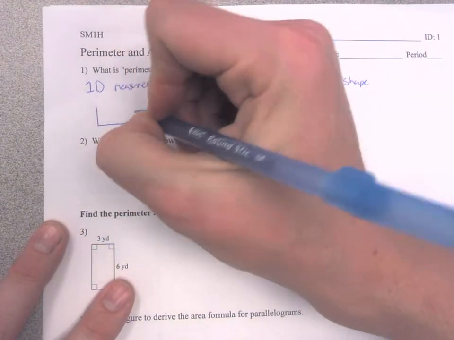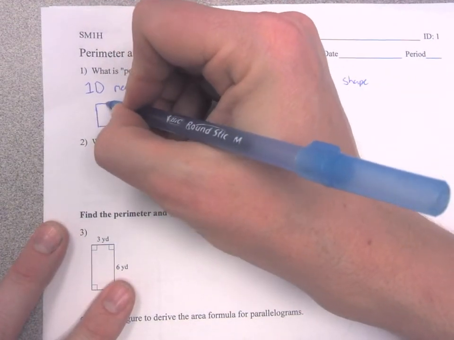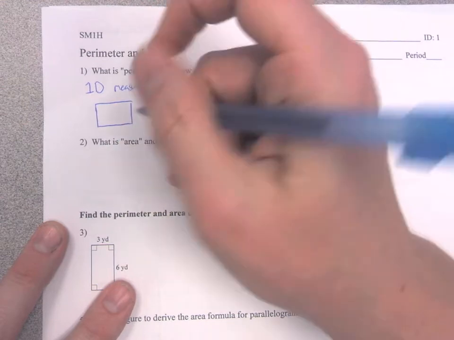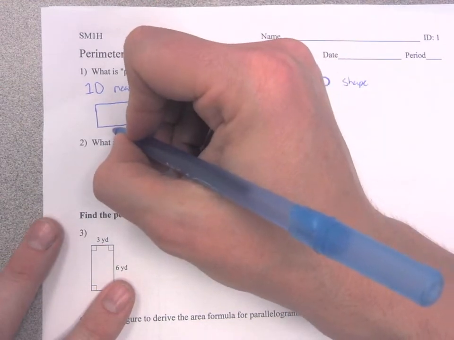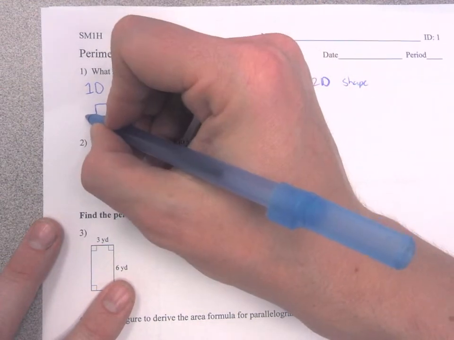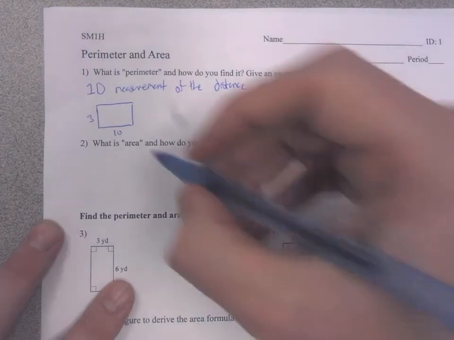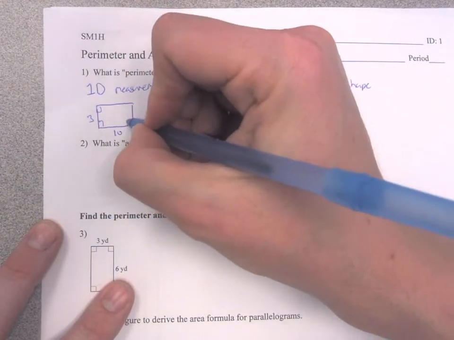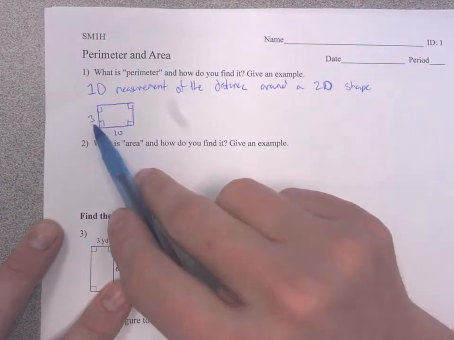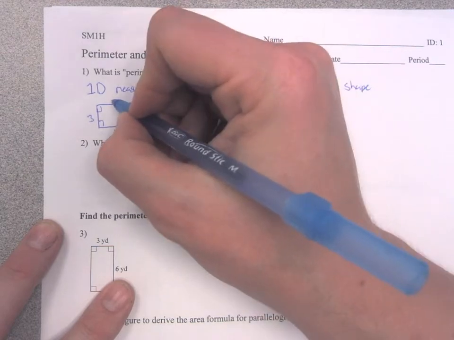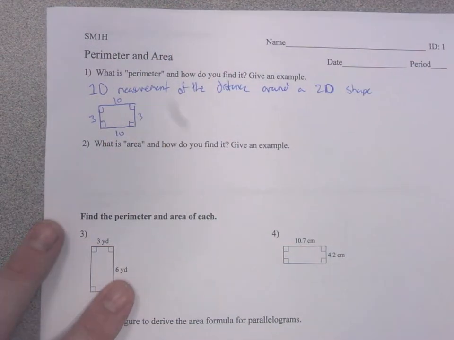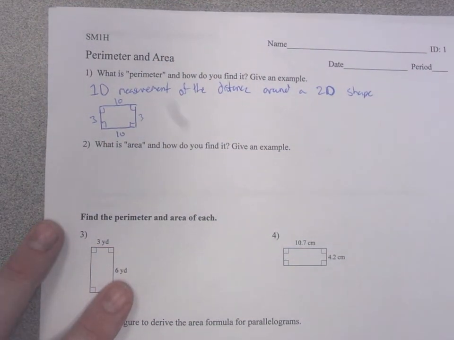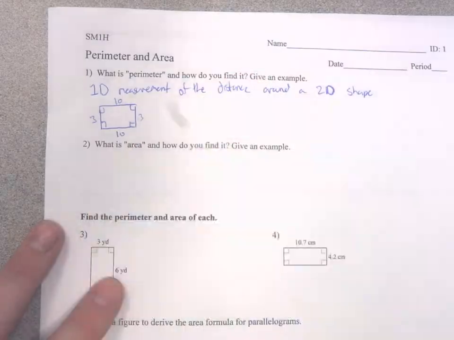So let's do a rectangle here. Okay, and let's say that this guy is 10 and this guy is 3. Well, if this is truly a rectangle, it has 4 right angles, and we know that this side has to be 3 as well, and this side has to be 10 as well. So the perimeter is a distance. It's a 1-dimensional distance.